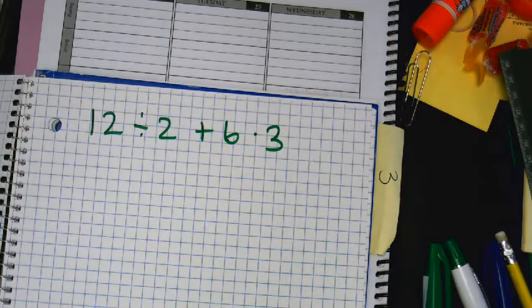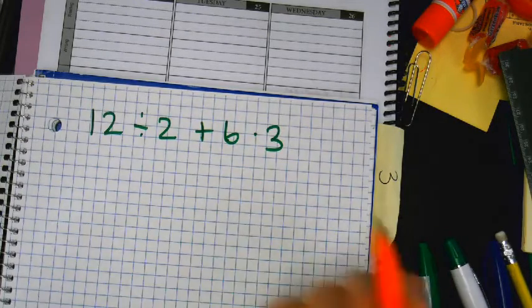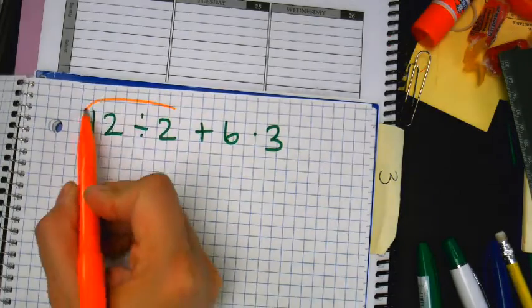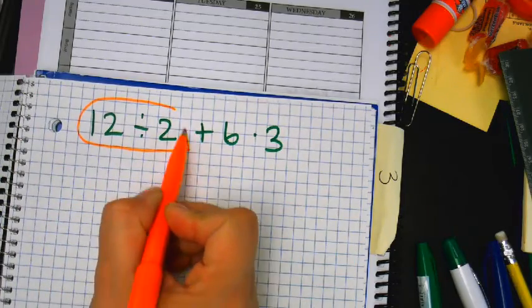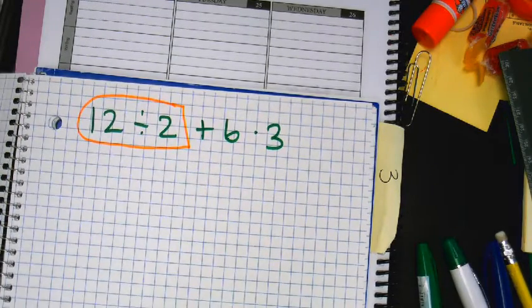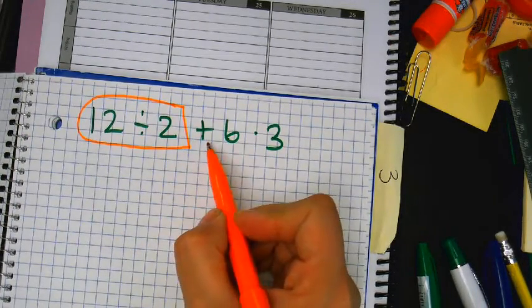All right. What do I circle? The 12. 12 divided by 2, and then I see the addition sign and I stop circling. Like it's like a break. Stop. And I skip the addition, start circling.